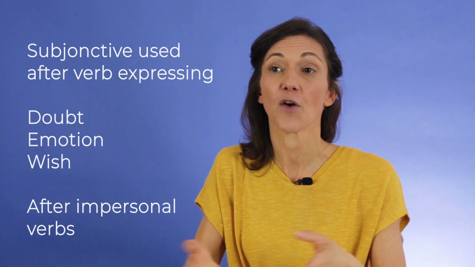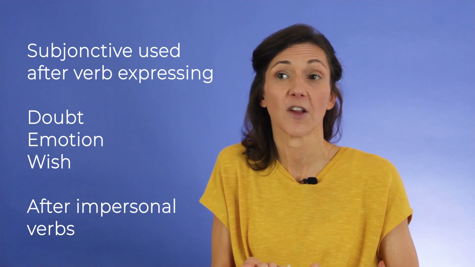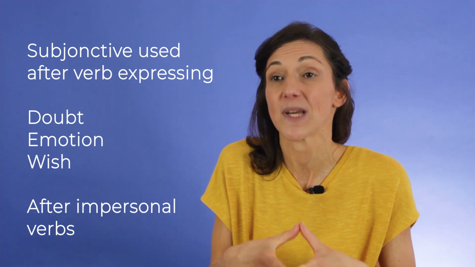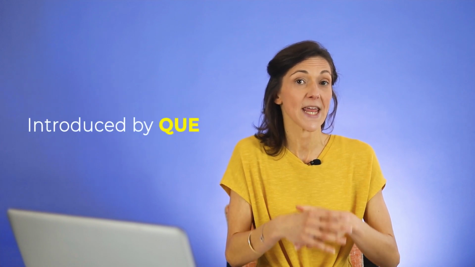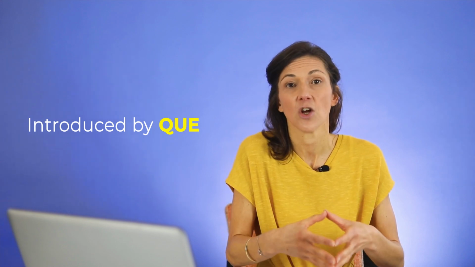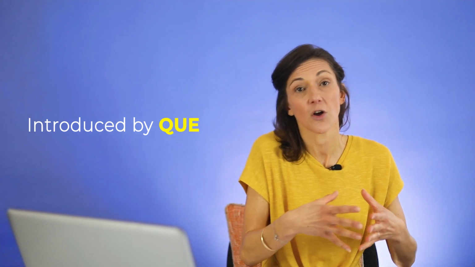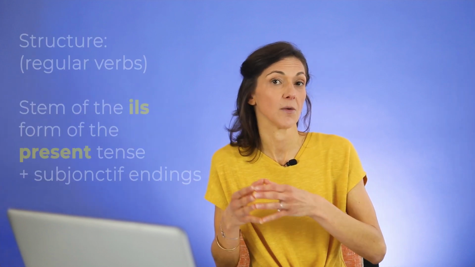We also use it, as you can see here on your downloadable document, after verbs expressing a doubt or an emotion, but also after verbs expressing a wish, or sometimes after an impersonal verb that we've seen in the first module of your conjugation chapter. As you will realize, the verbs I have given you as an example here on your document are all followed by que, Q-U-E, comme croire que, to believe that, préférer que, to prefer that, vouloir que, or again, il faut que, it is necessary that. So having que will help you recognize when to use the subjunctive mood.